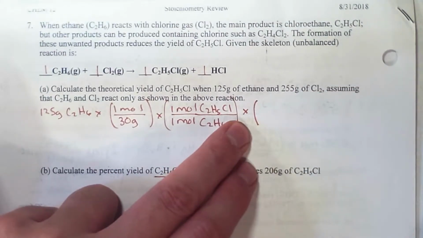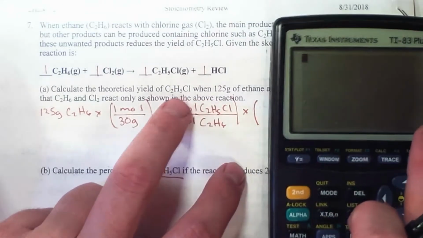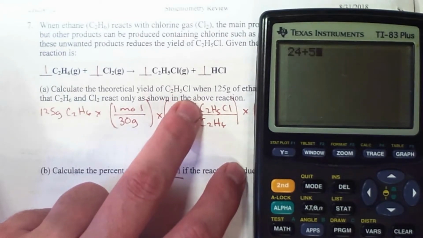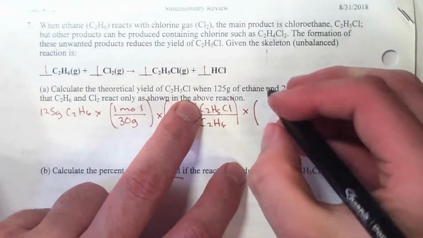And now we're going to go to the mass of chloroethane. So for chloroethane, I have 2 carbons, 5 hydrogens, and 1 chlorine is 64.45.